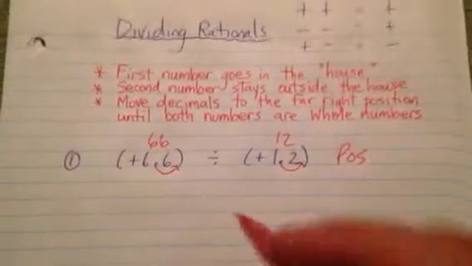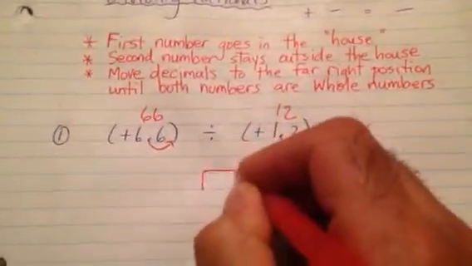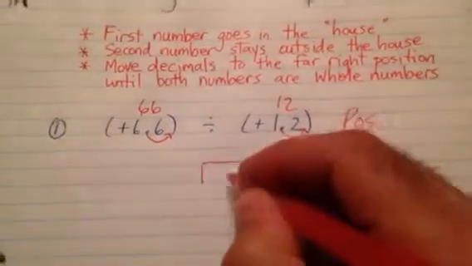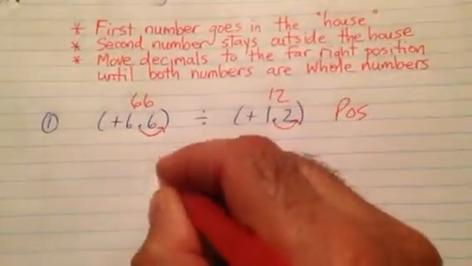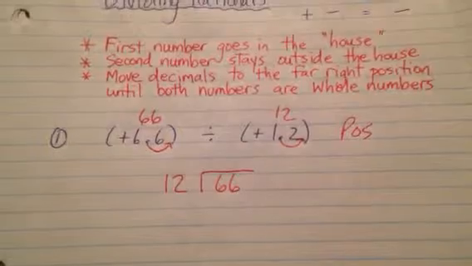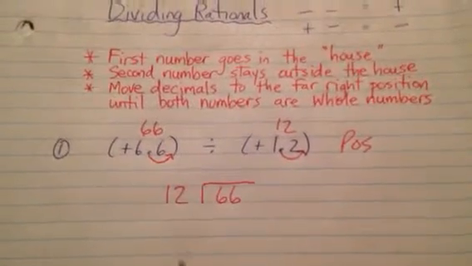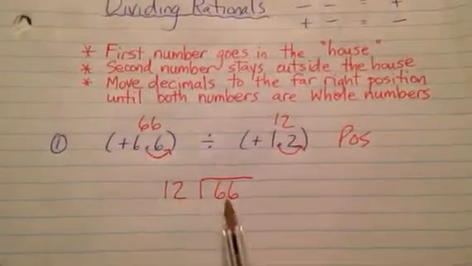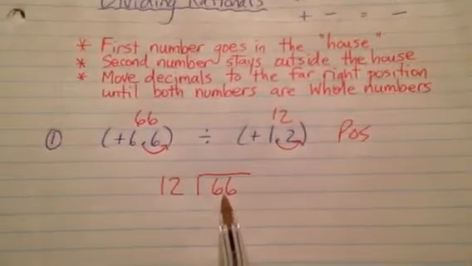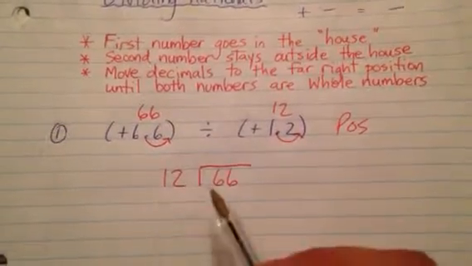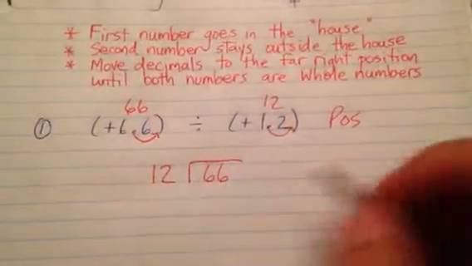First number goes in the house. So this is the house, the division sign. 66 goes in, 12 goes out. Now we do what division means. How many times does 12 go into 66? And I want students to show your work. If you take a guess, a good guess would obviously be 5 twelves.